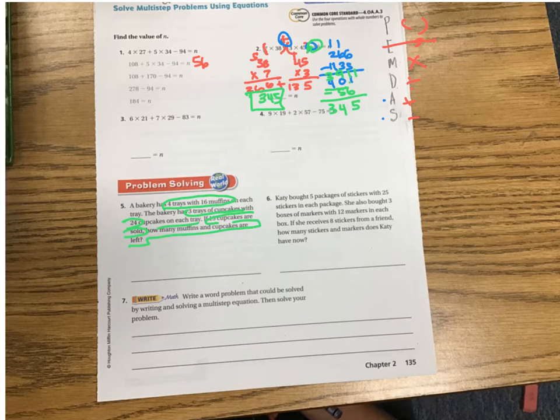Very good. Let's do the first problem and find out how many muffins we have. We have 4 trays with 16. What are we going to do? Let's do 16 times 4. 6 times 4 is 24. Should you all be writing this down? Yes. So 24 and regroup the 2. 4 times 1 is 4, plus 2 is 6. So this tells us what our muffins are. I'm going to put an M underneath that for muffins.